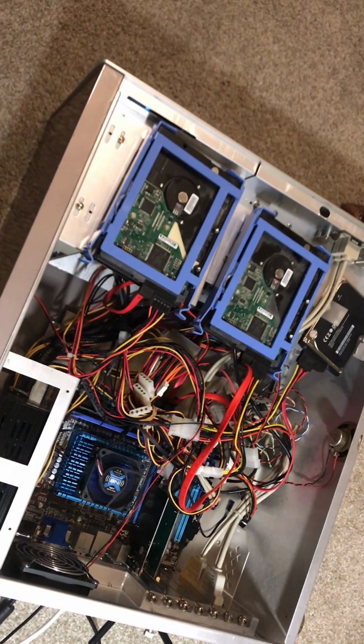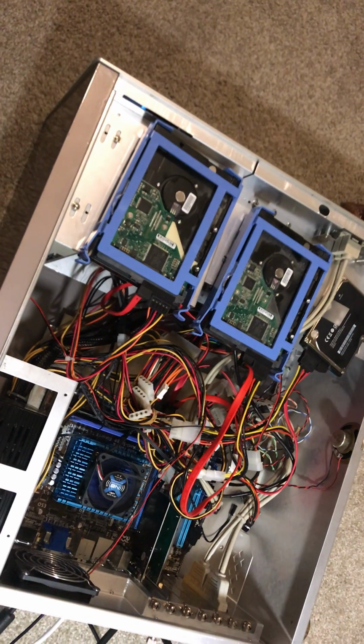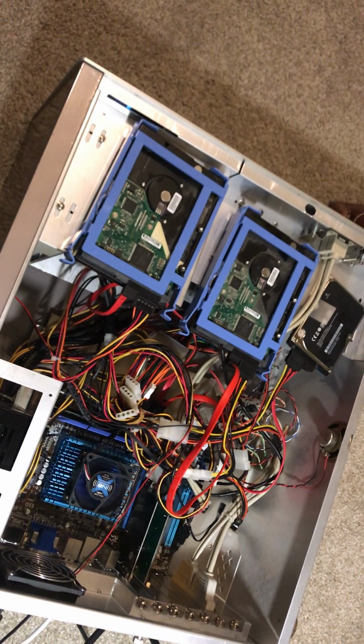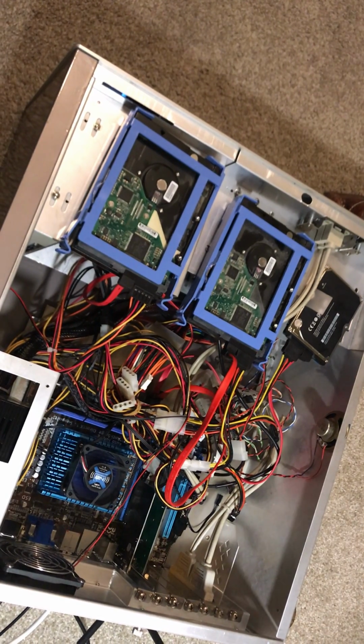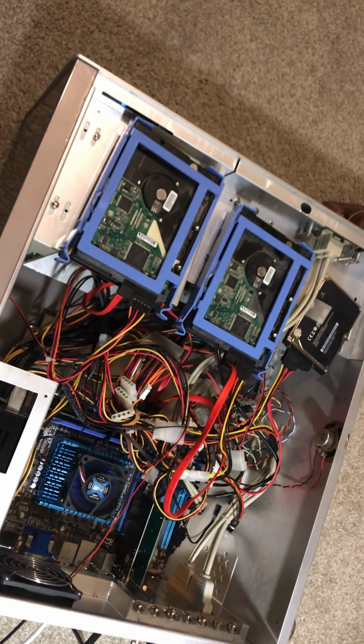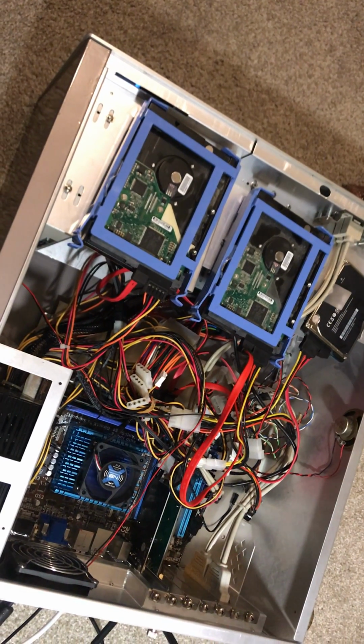Hi there. I want to put an HFS file system that's readable by macOS or OS X on one of these drives. These drives have been in a RAID 0 configuration forever, and I'm going to erase one of them and put some data on it so it can be read from a Mac.